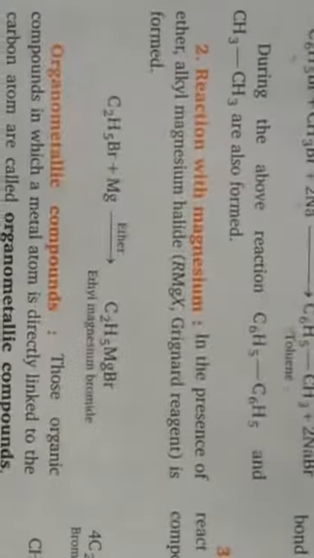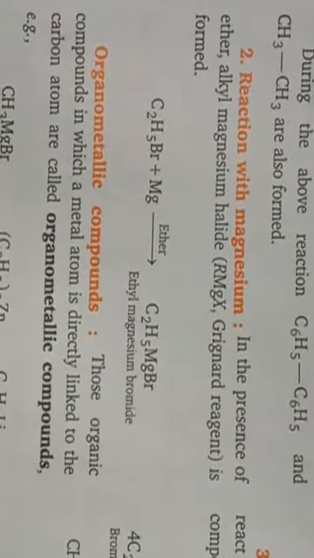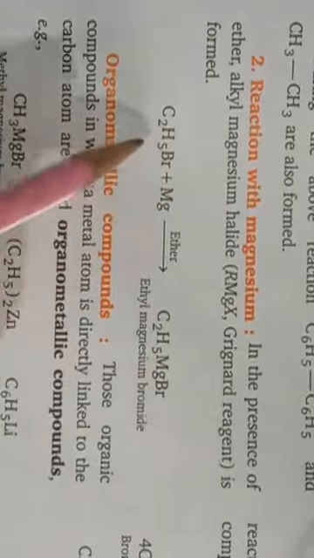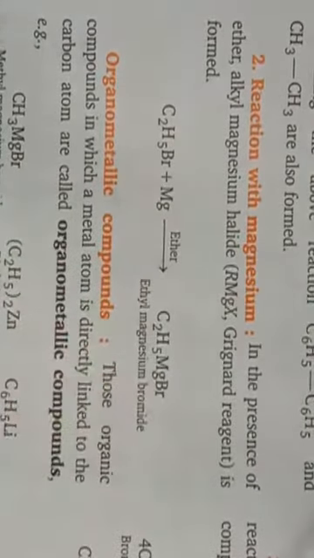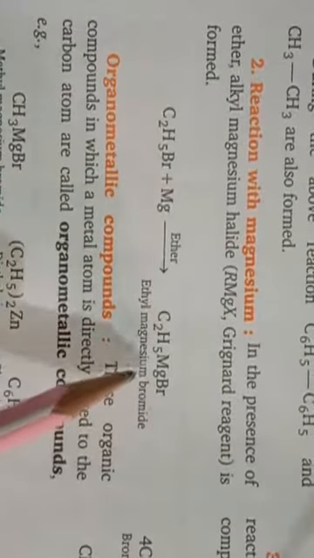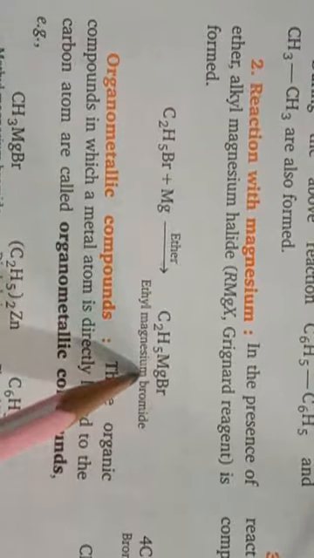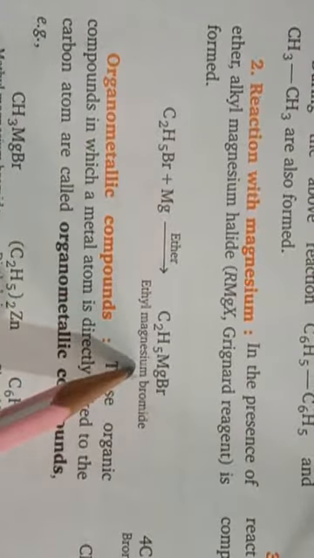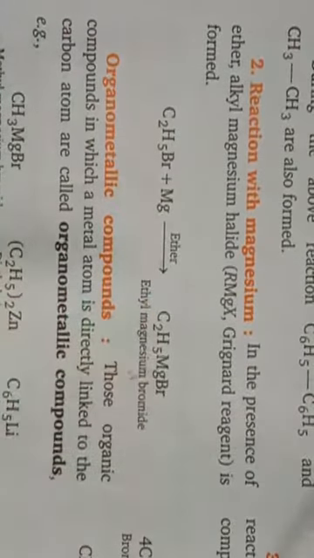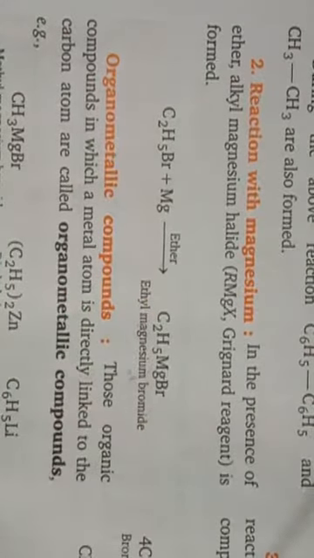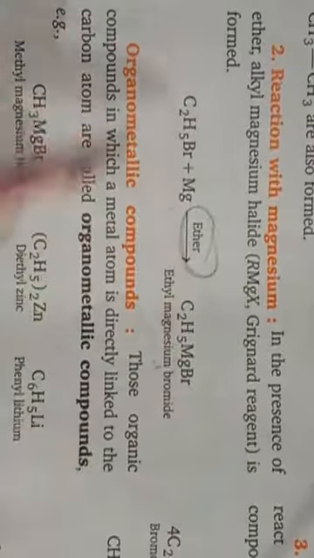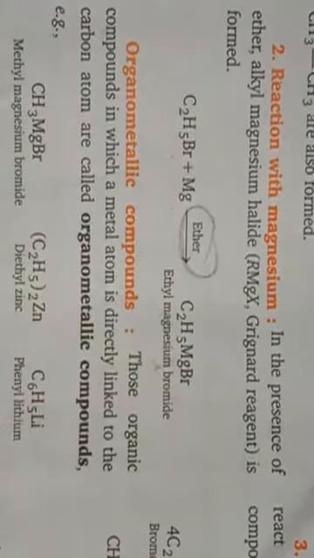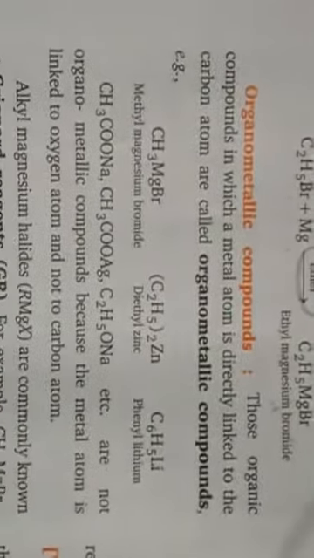Okay children, the next reaction is with magnesium. When magnesium is reacted with alkyl halides in the presence of dry ether, then alkyl magnesium halide is formed, and these compounds are a type of organometallic compounds known as Grignard reagent. Okay, organomagnesium halides are known as Grignard reagent. For example, when ethyl bromide is reacted with magnesium in the presence of dry ether, you will get ethyl magnesium bromide, which is an example of Grignard reagent.